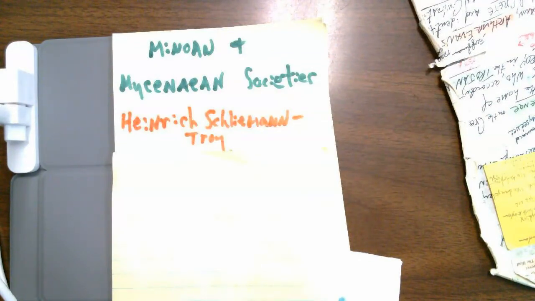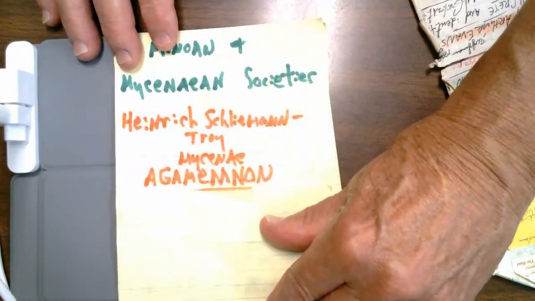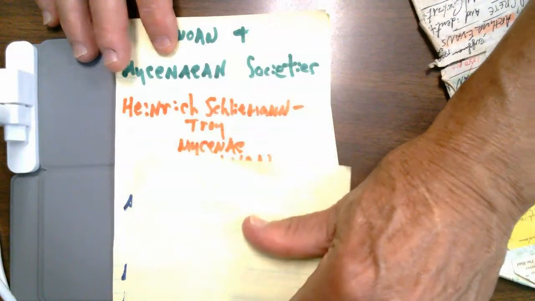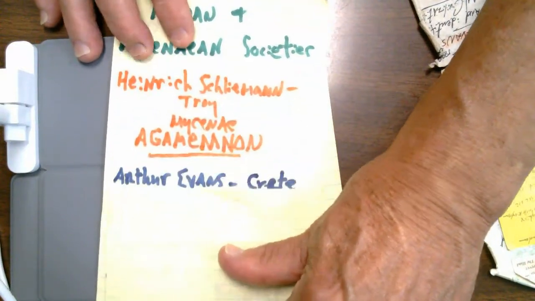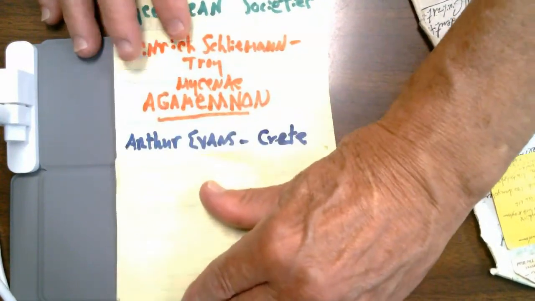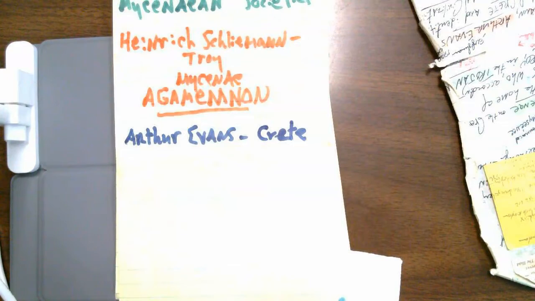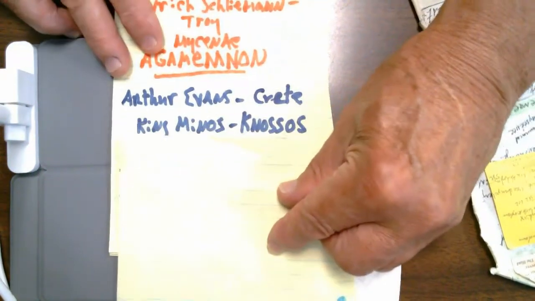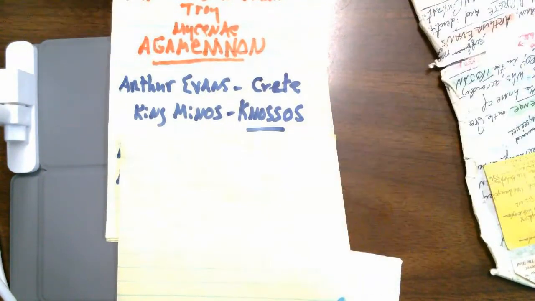And anyway, following the discoveries of Heinrich Schliemann, another explorer or archaeologist by the name of Arthur Evans went in search of the ancient kingdom of King Minos. Let's see if I have it here. King Minos. And this is located on the island of Crete. If you're following in your textbook, you can see where this is on page 52.